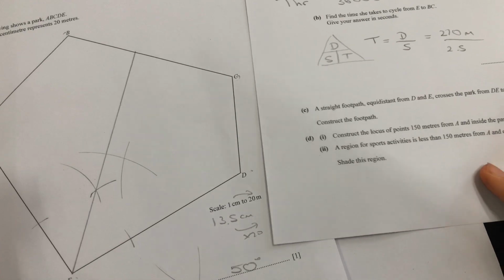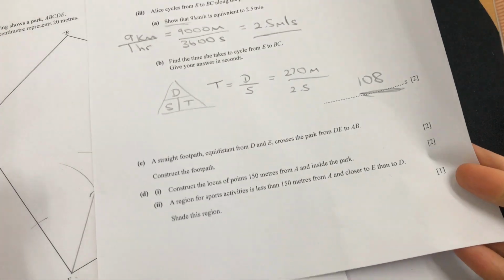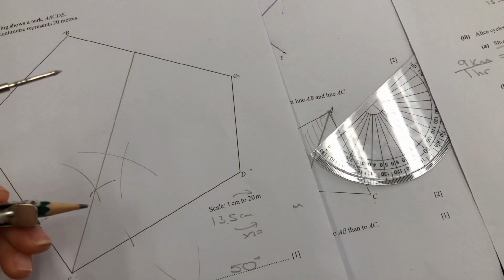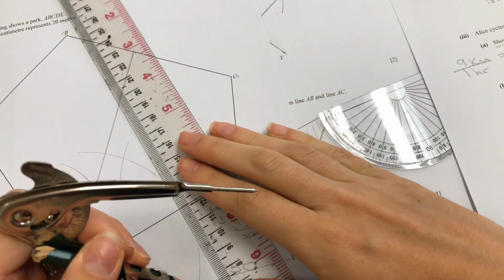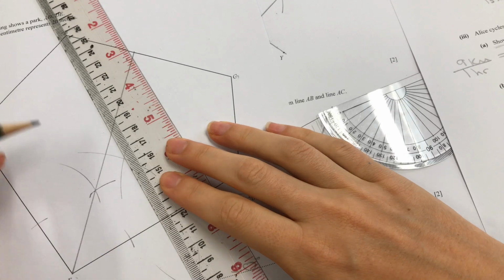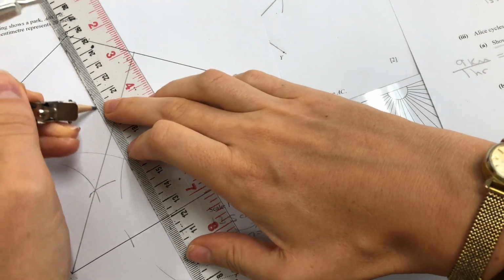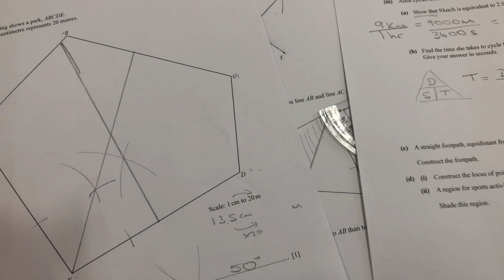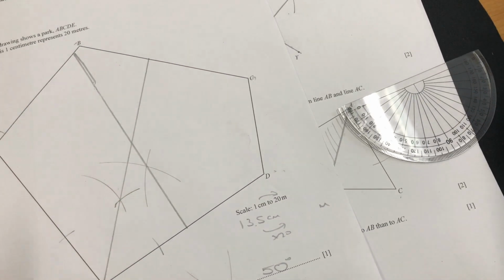Now what's it saying? Let's be very careful. Construct a straight footpath equidistant from D and E, crosses the park from DE to AB, construct the footpath. So I'm within the park. Let's be very careful about this. I don't want to go outside of the park. Let's line it up. Oh, whoops. Try again. There we go. I could do with a sharper pencil really, but let's carry on. Whoops. No eraser handy. That's okay. I can live with it. Right. Next one.